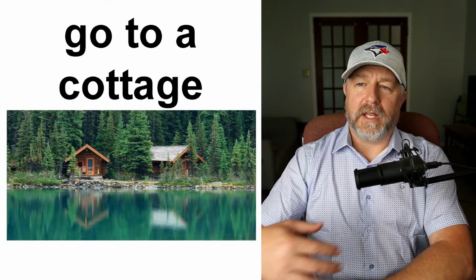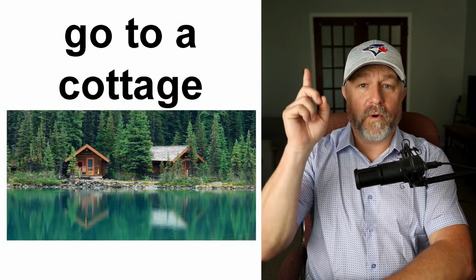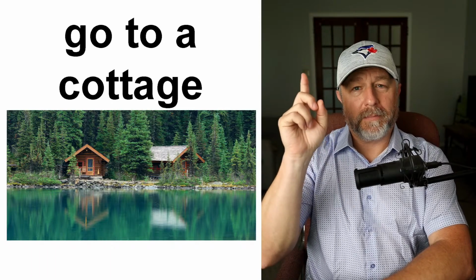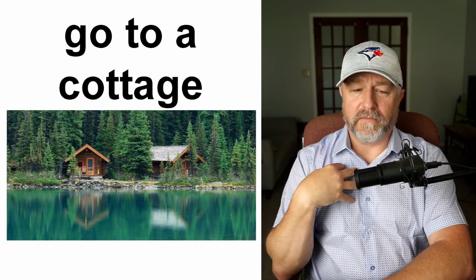You might go to a cottage, or you might go camping, or you might go glamping. So let me explain these 3. A cottage is a building. In my part of the world, people go north. Most cottages are up north. There are a lot of lakes in northern Ontario, the province where I live.